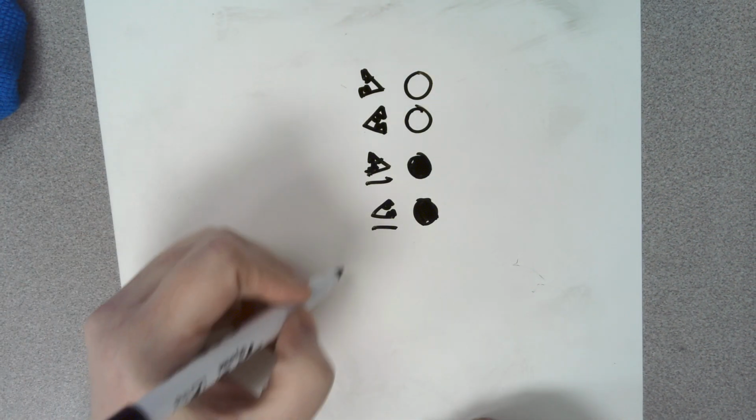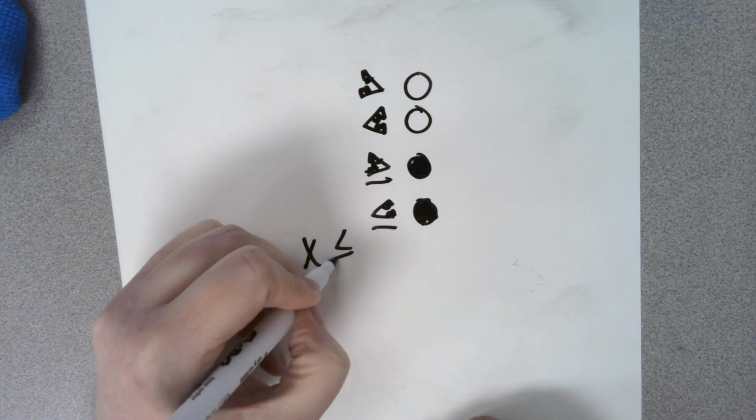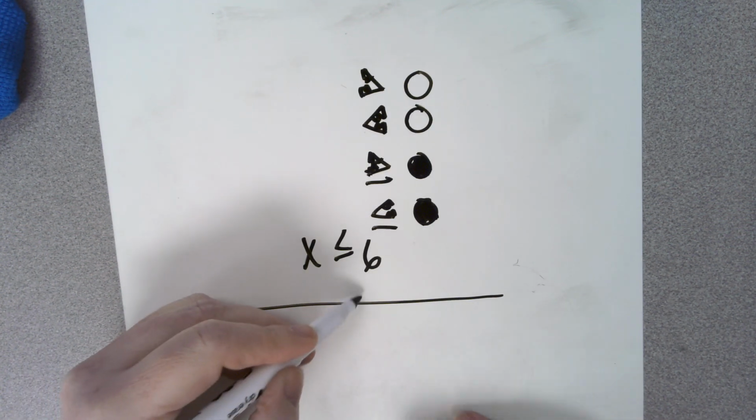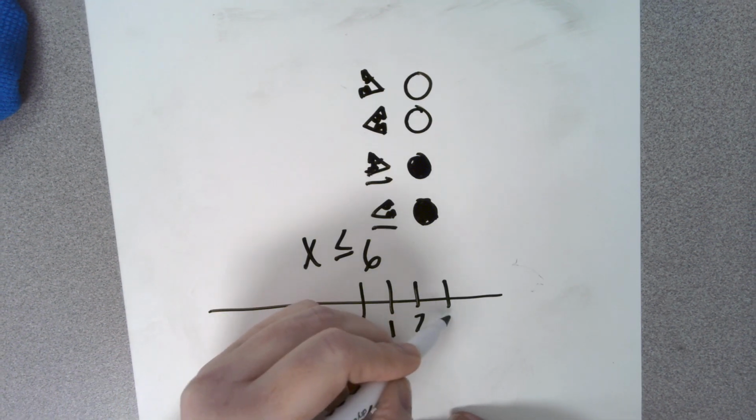Okay? So if I put x is less than or equal to 6, you draw your line, or it would be drawn for you, and you'd find 6 on your number line.